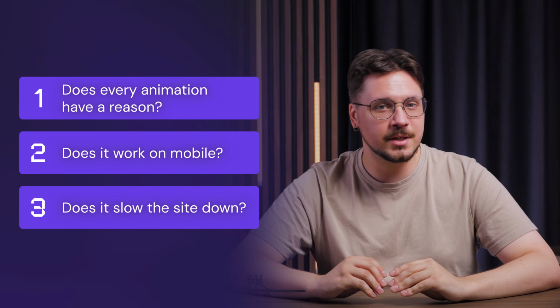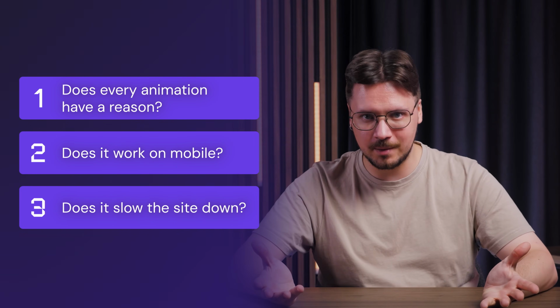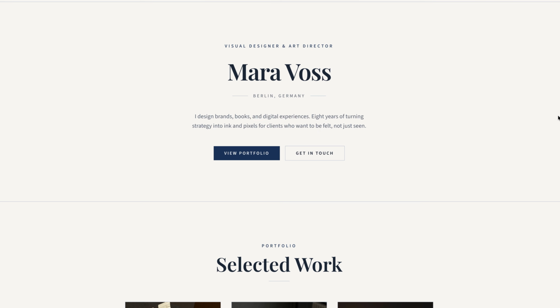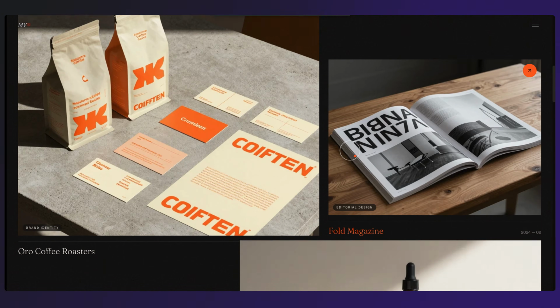Now, too much animation can tank your speed, and that hits your trust signals more than no animation at all. If pages start taking too long to appear, that means you need to cut back. If you run through this checklist and everything is working well, then hit publish. Web animations can take your website from this to this within just a single prompt.